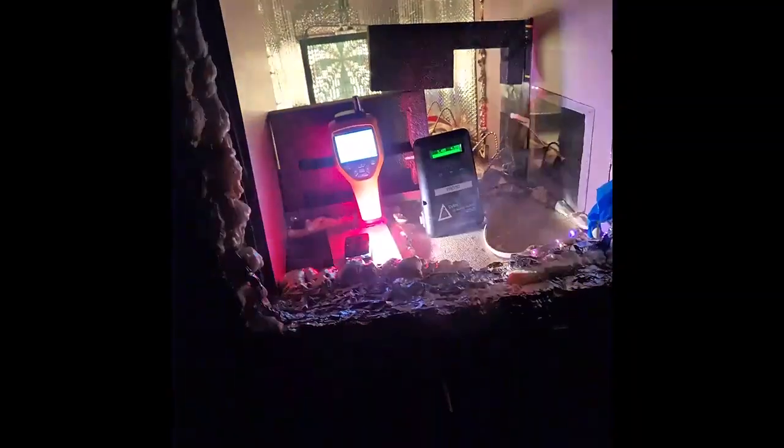I'm going to pull the grill back a bit now, since we are flying high. 5,000 back there.